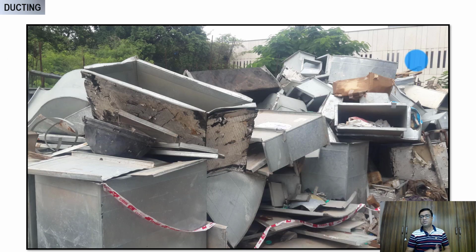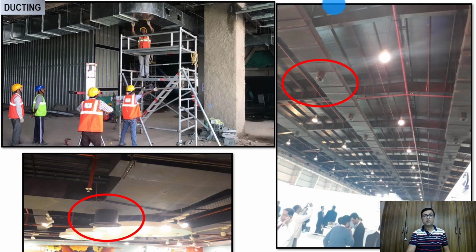This is another picture which I want to share with you. This is how the ducting is stored, and I have shown you the pictures earlier of how it has to be stored. These are some of the good ways of doing the work. You can see a proper scaffold. You can see the collar cut. It's very smooth, very fast, right? This is the example which I was talking about.